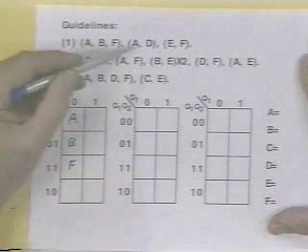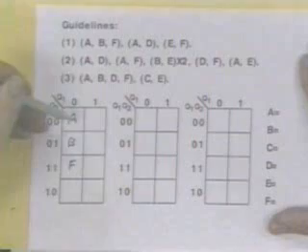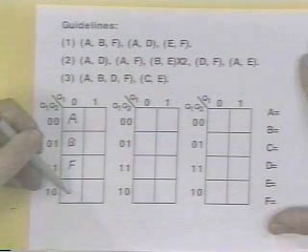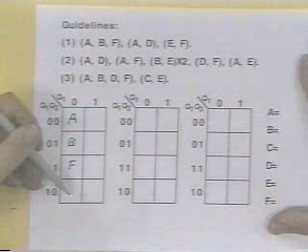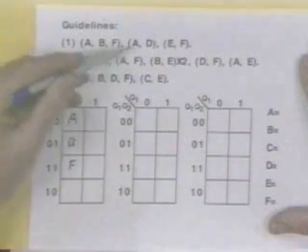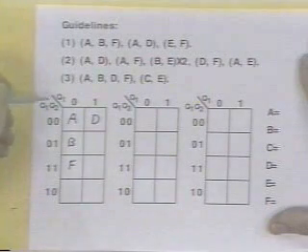And then AD. Now D could go here, or it could go down here. There's two possibilities, and I probably want to end up trying them both. But let's go ahead and put D here as a first trial.